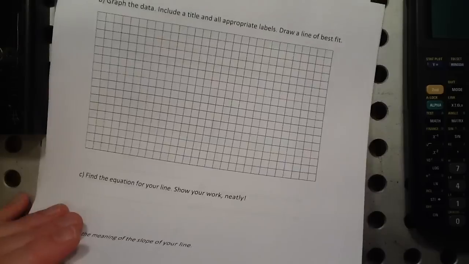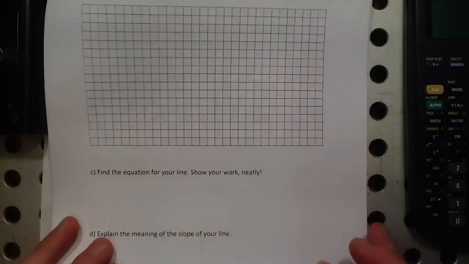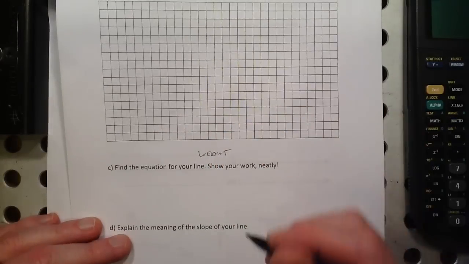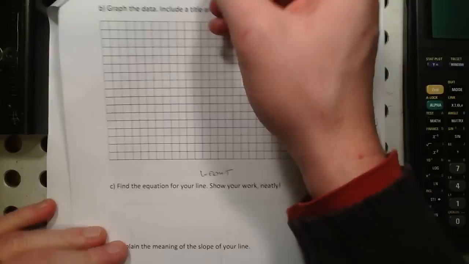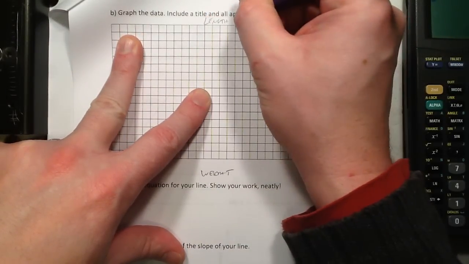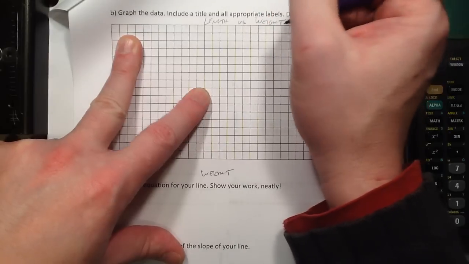All right, I'm going to flip back and forth here. So on the horizontal axis, I have weight. So this is going to be a graph of length versus weight. Don't forget that label up top.